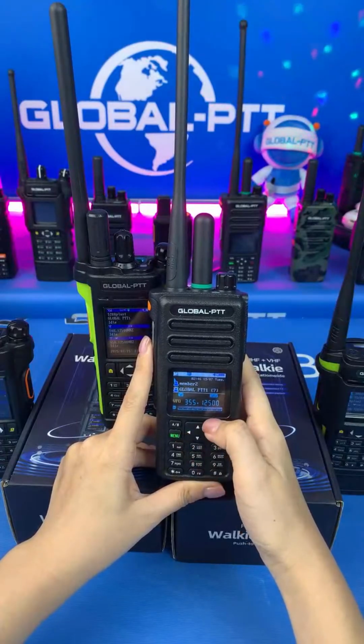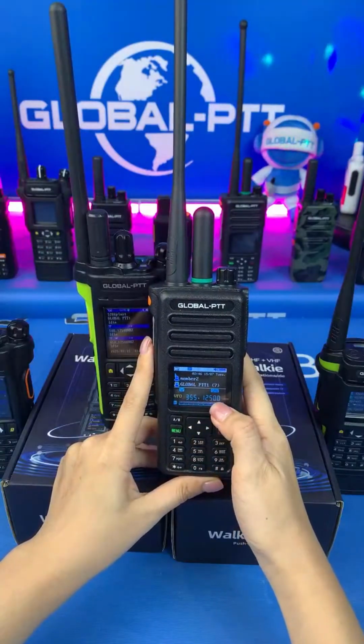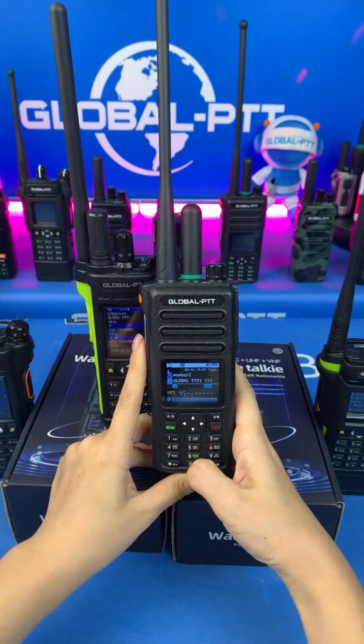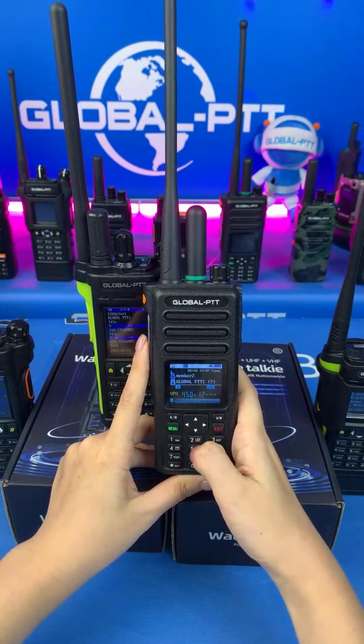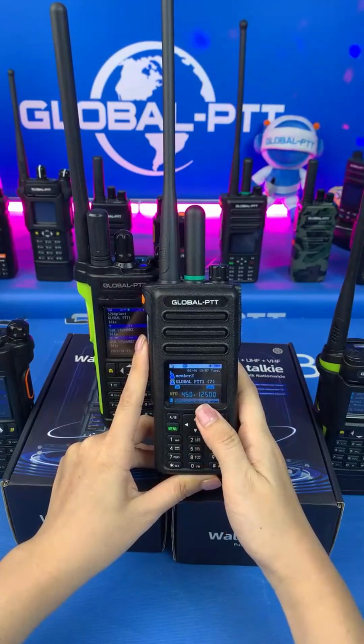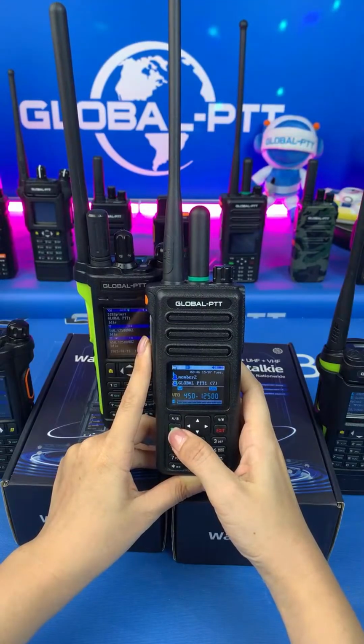Let me show you how to set the frequency on it. Let me check. We set the frequency 450. Do you have any frequency you want to set? You can tell me, I can set it for you. Now the frequency is 450.12500. We need to set the tone too.